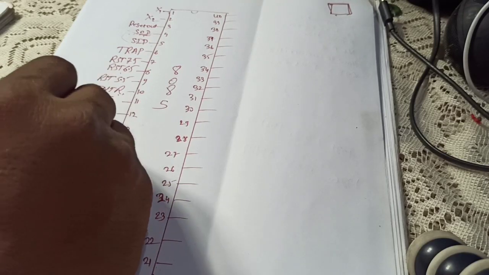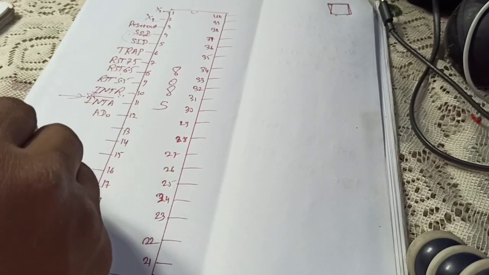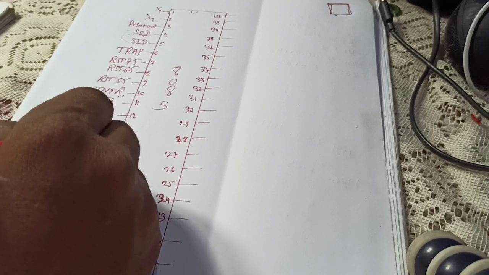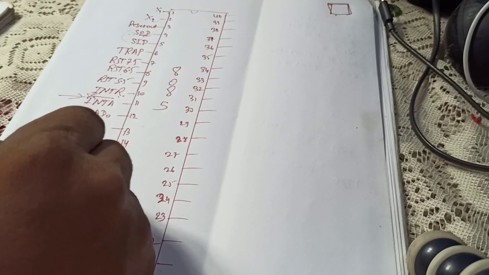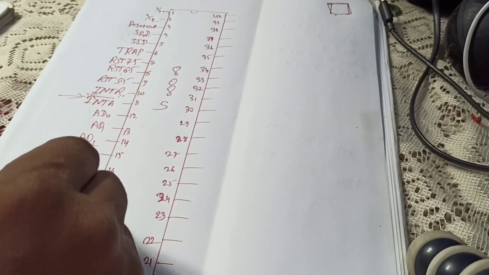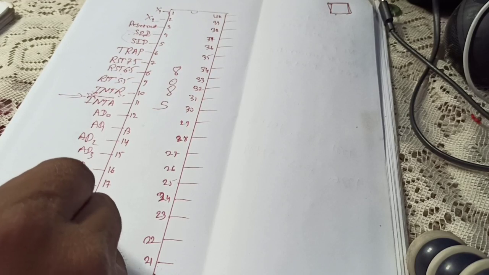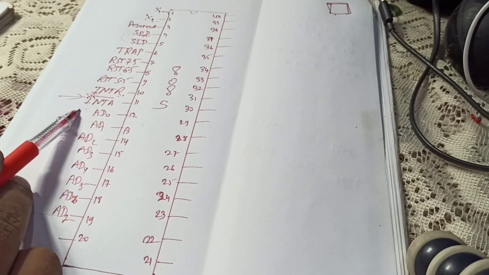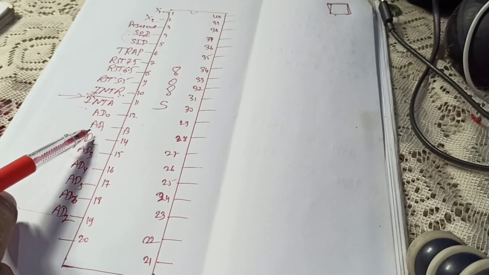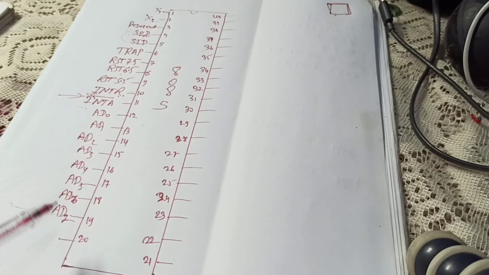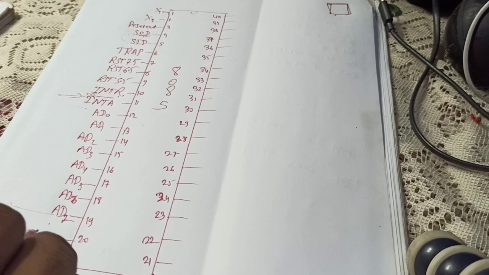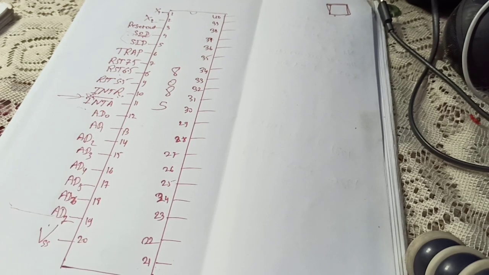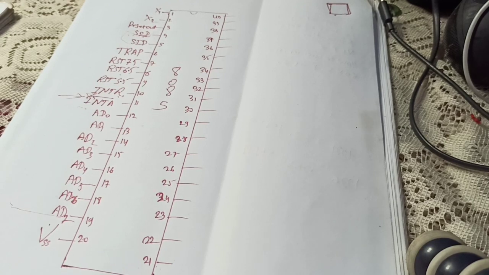Their symbol numbers are according to AD0, 81, 2, 3, 4, 5, 6, 7. So there were 8 boys staying in that hostel, with symbol numbers AD0, 81, 82, 3, 4, 5, 6, 7. Okay, they stay on the ground floor, VSS. The ground floor is named VSS.